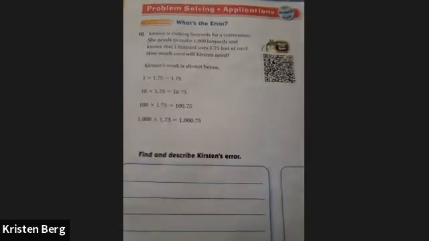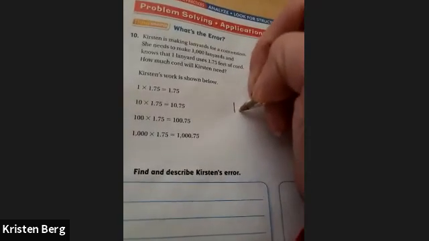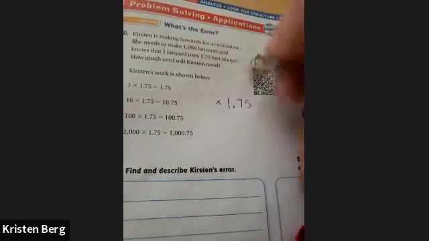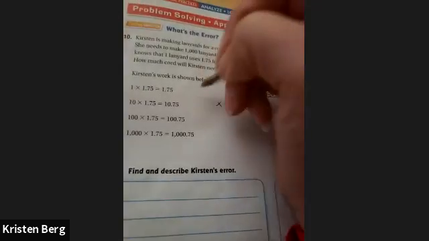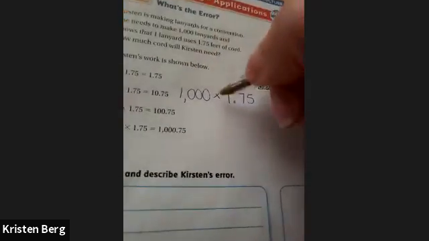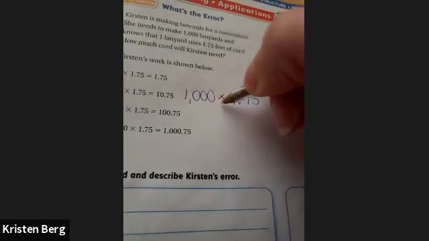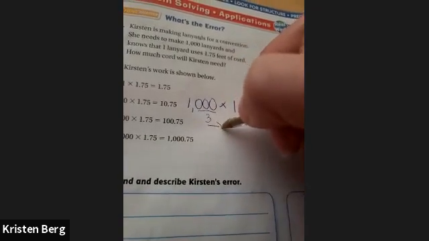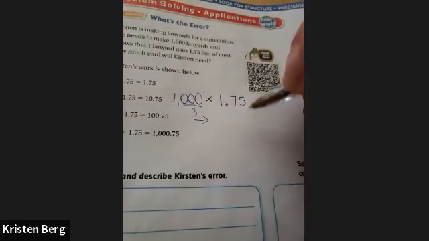So to be honest, I think it would be a lot easier if you actually did this on your own. So you're going to times this by, this is for 1, but she wanted to make 1,000. So that means you're going to be making it larger by 3. So remember, when you're making it bigger, you're going to be moving the decimal outward.